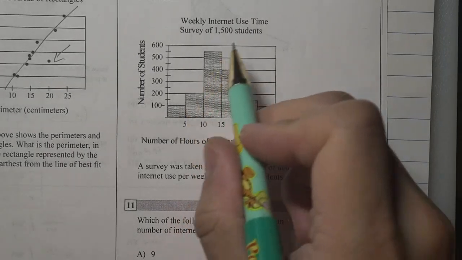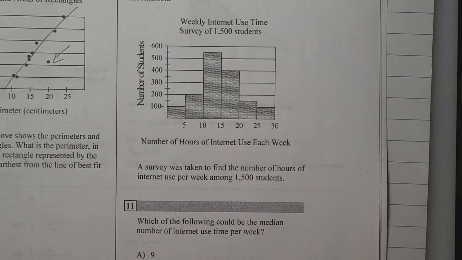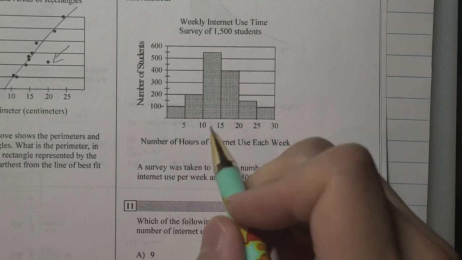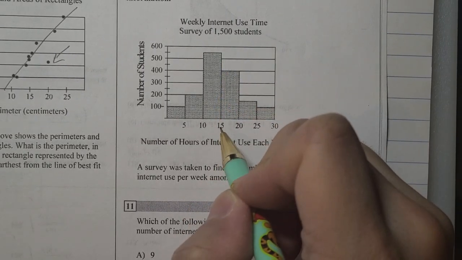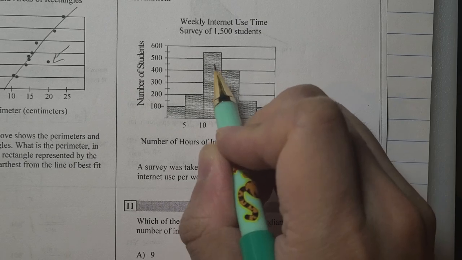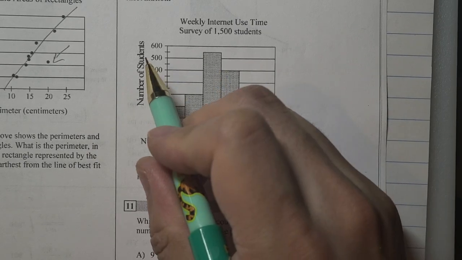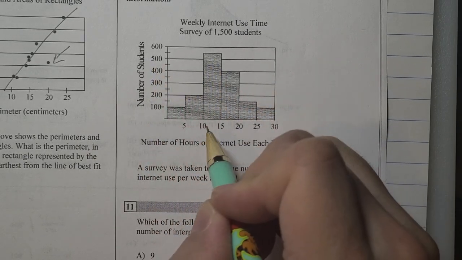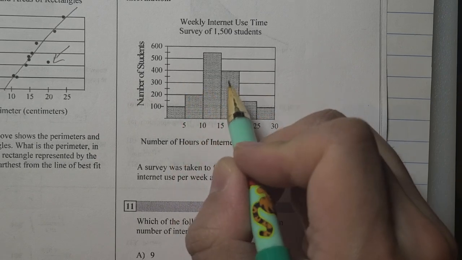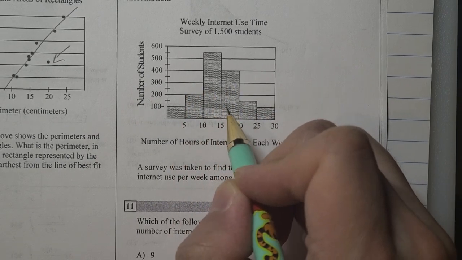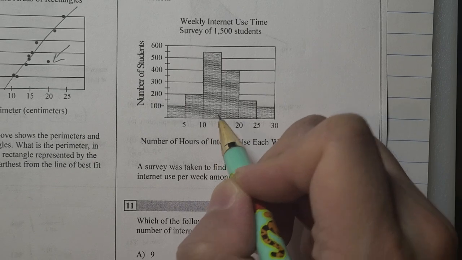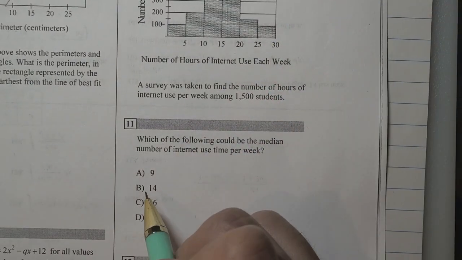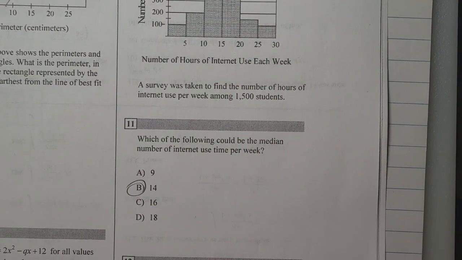If we look at this, this looks quite close to a normal distribution. So the mean and median should be close to the center. But there is a little more on this side, as you can see. There's like 550 students between 10 and 15. There's only 400 between 15 and 20. So the median is probably likely a little less than 15. So the best answer is B.